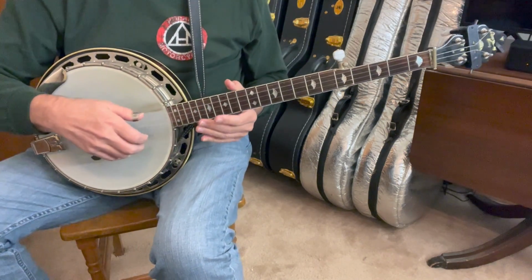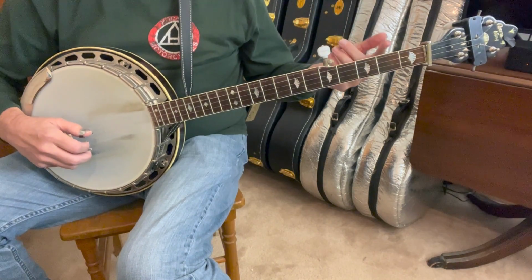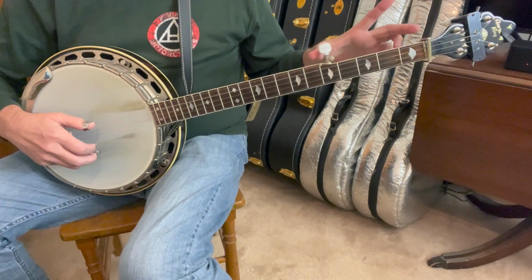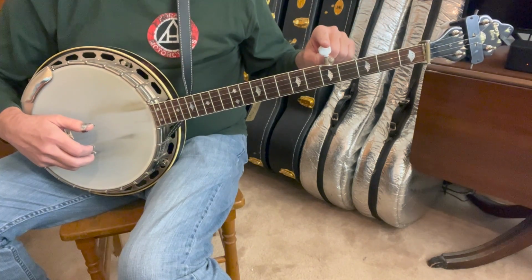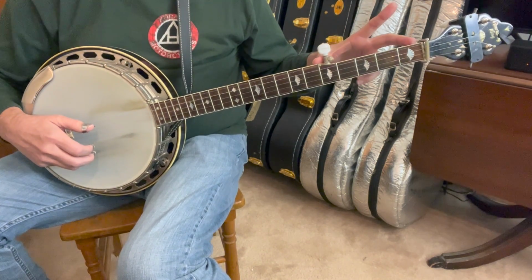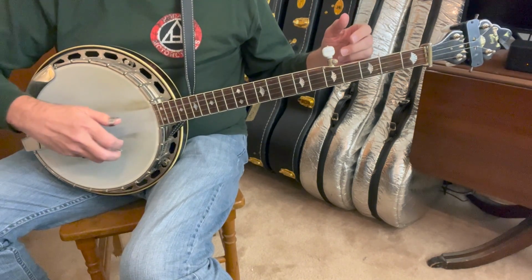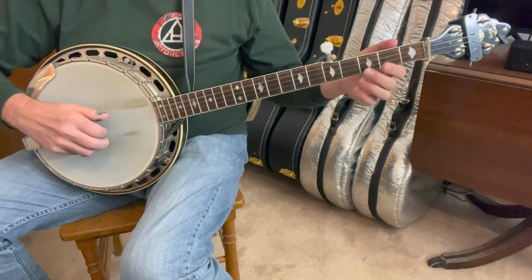So you can get different tones. Like in the example that I played at the beginning, Country Roads, I didn't really travel above the 5th fret. I just stayed right here. But I did play around with my right hand position.